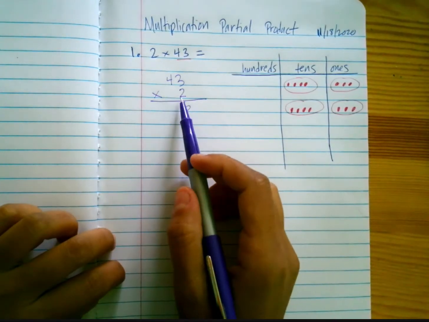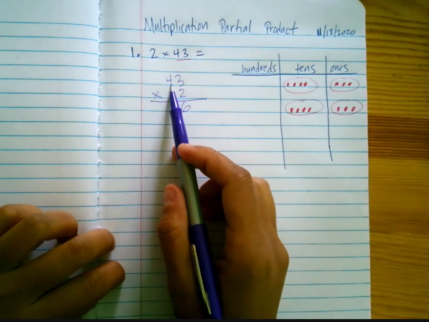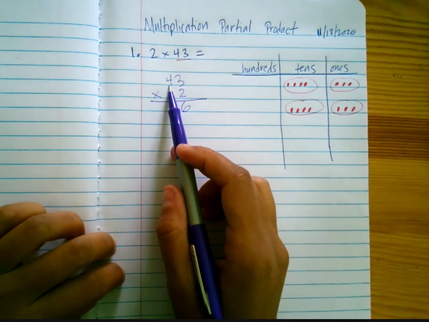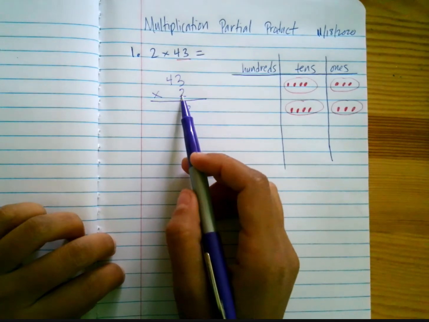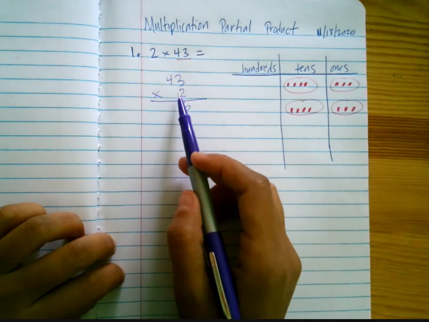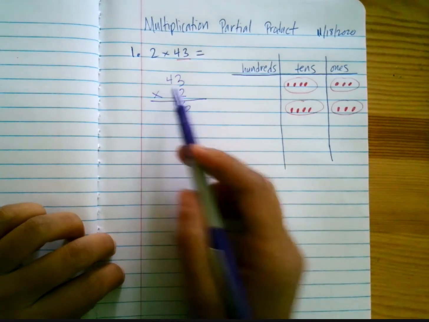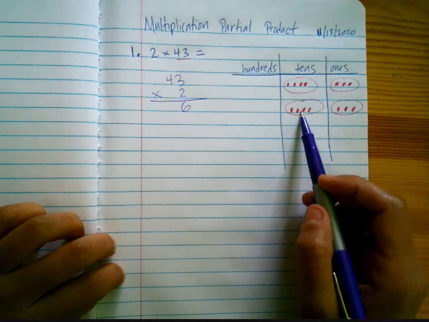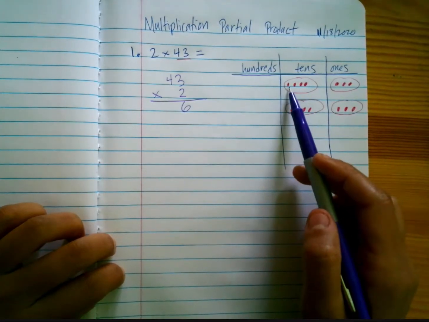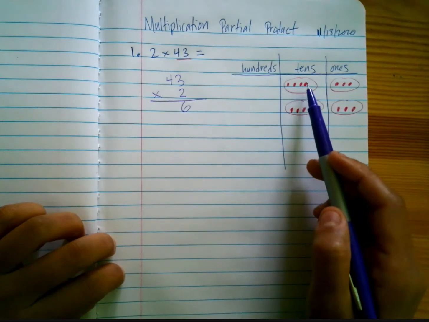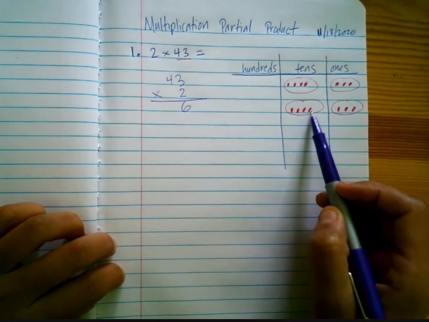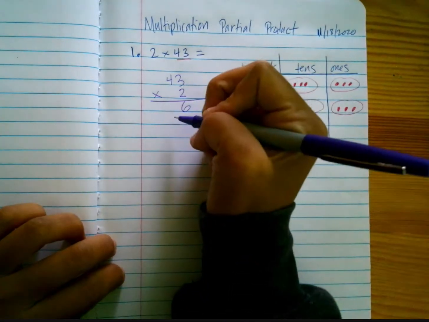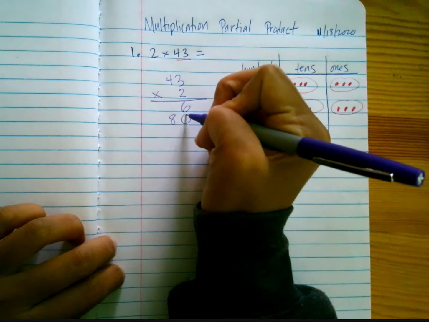How many is 2 groups of 40? Not 4. That 4 is in the tens place, which stands for 40. So how many total of 2 groups of 40? Well, here are my 2 groups of 40 each. How many tens? 10, 20, 30, 40, 50, 60, 70, 80. I have 80. So that goes on the second line.